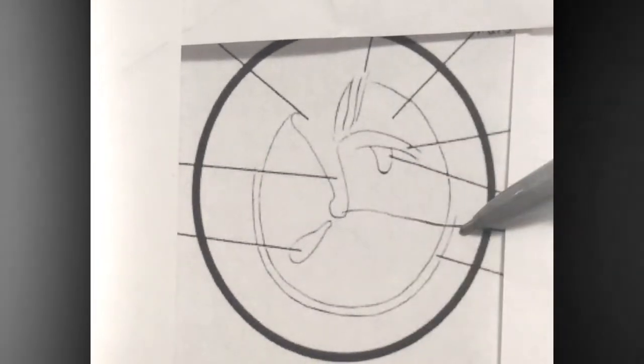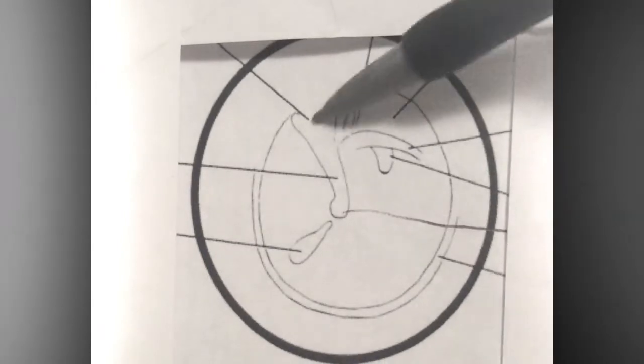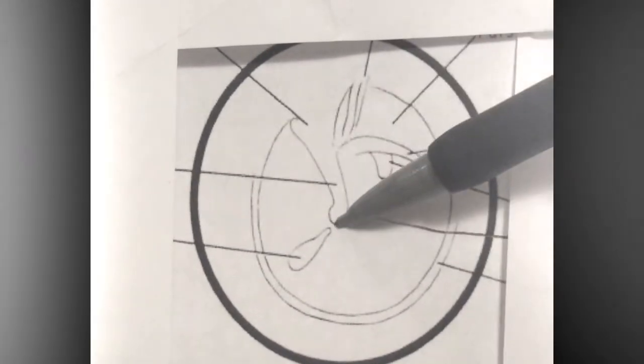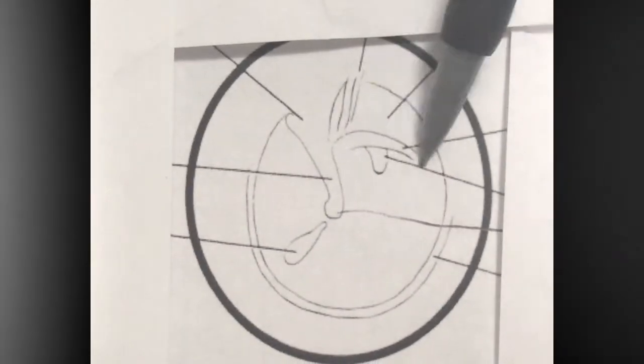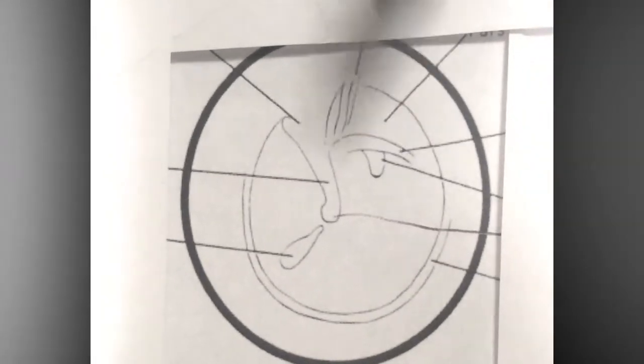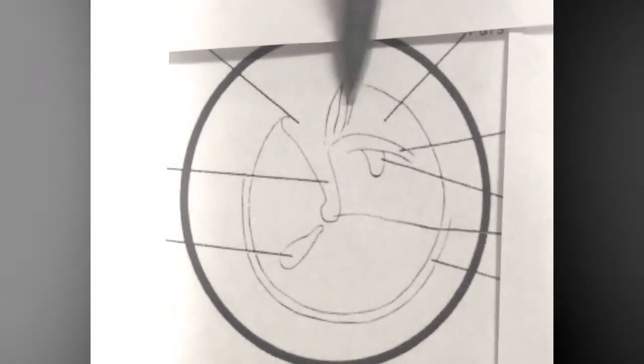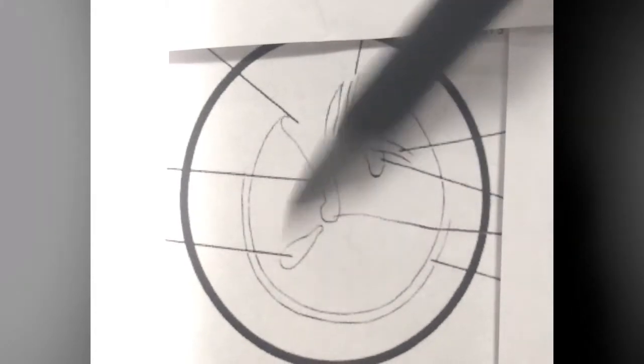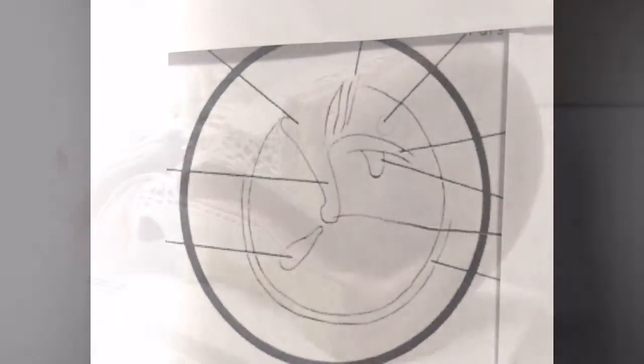You see the fibrous annulus, the cone of light, the manubrium of the malleus, and the umbo, the chorda tympani nerve, the long process of the incus, the normal vascular pedicle, and all around here is the pars tensa, and up here is the pars flaccida.